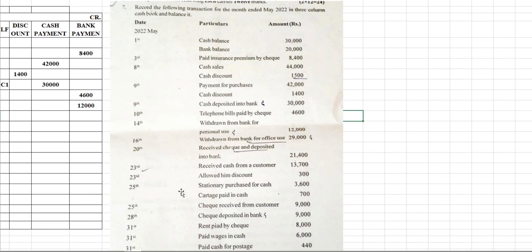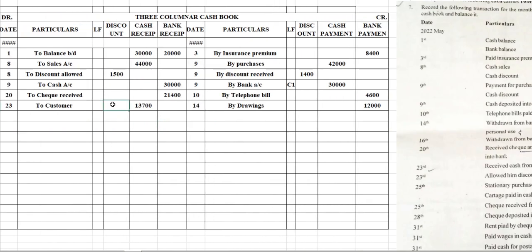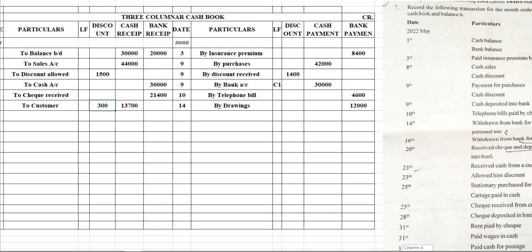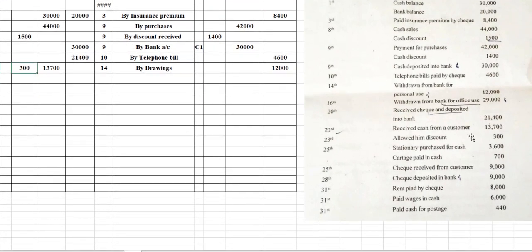On 23rd again, we have allowed him a discount of 300 rupees. The same date. That is, we have received 13,700 from him and we have allowed him a discount of 300 rupees. So there itself I am recording it. No need of recording in the next line.